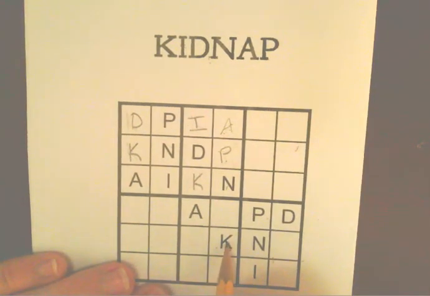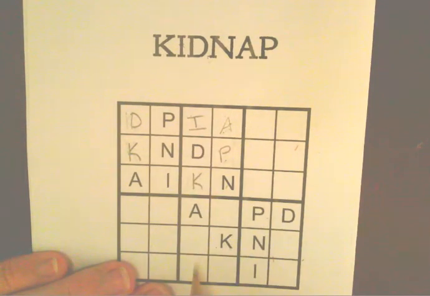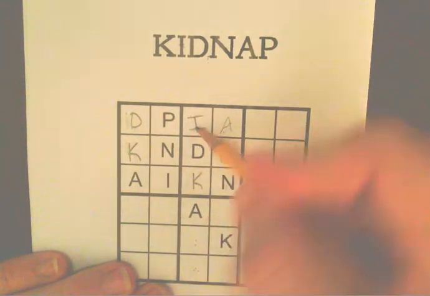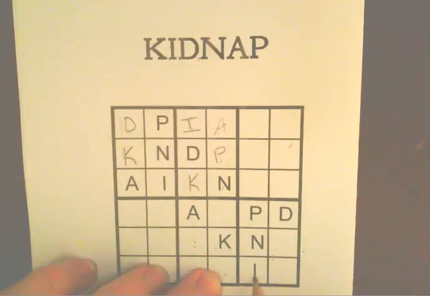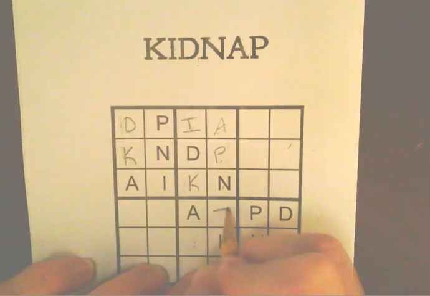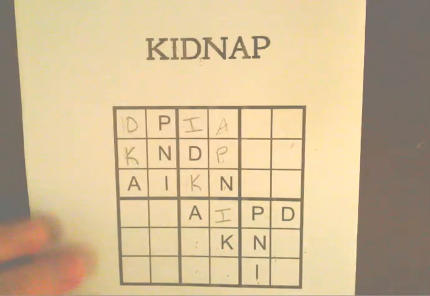All right, so I have my K here, and I need to put my I somewhere. I know he cannot go in any of these two boxes because I have an I up here. So that means he has to go in this column right here, but he can't go in this spot because of this I. So that means my I has to be there. I'm completely confident in that.